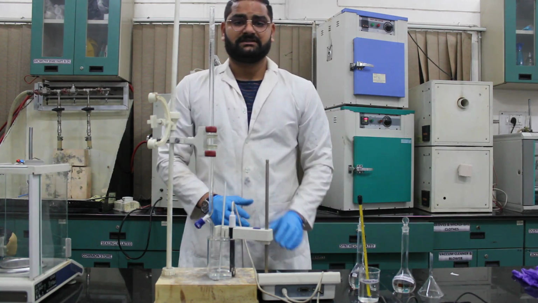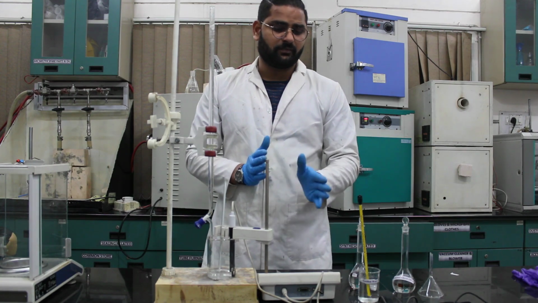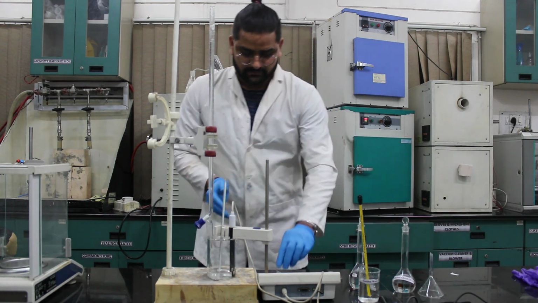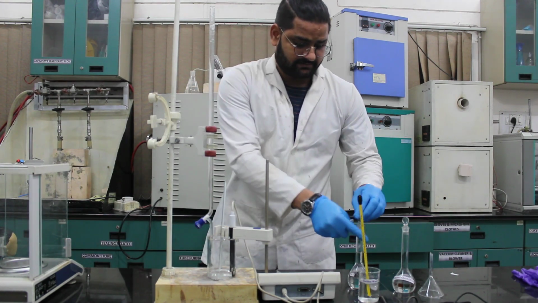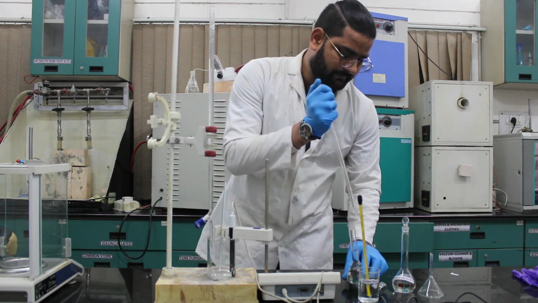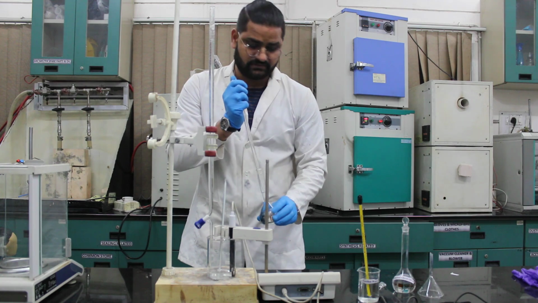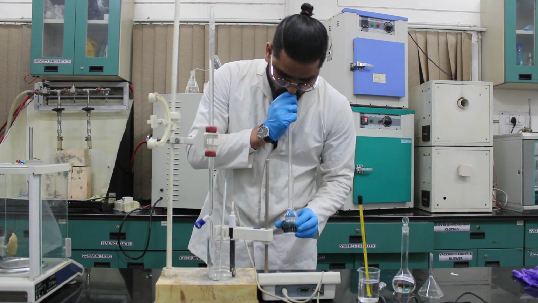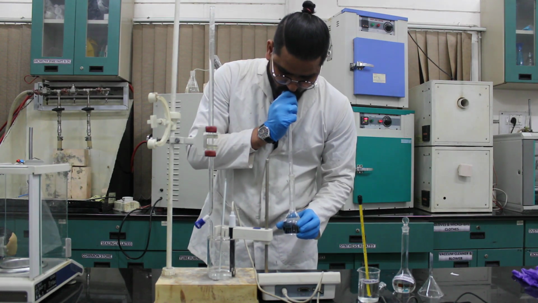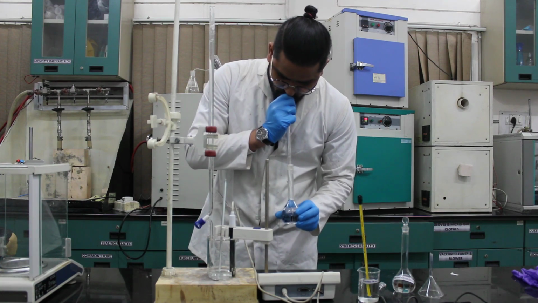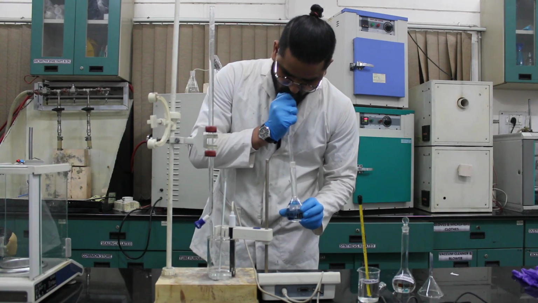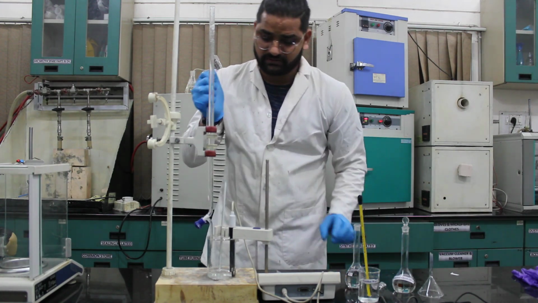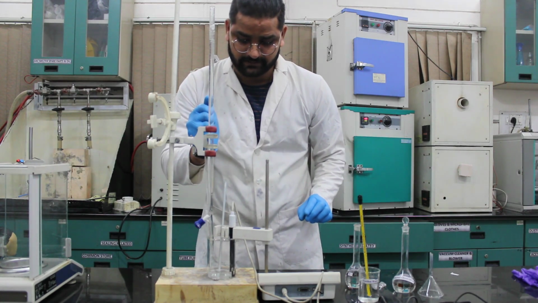Of course, before we perform this experiment, we first put a thermometer into distilled water to check the room temperature. After taking the room temperature, we'll pipette out 20 ml of HCl solution, which is of unknown concentration, and we'll put this into a beaker.